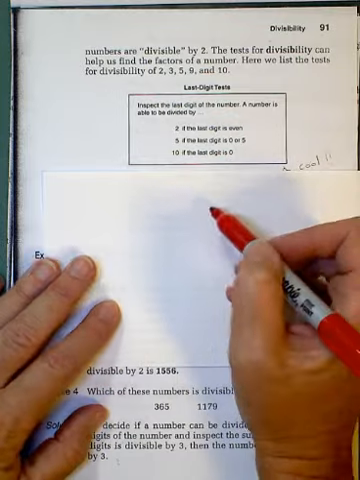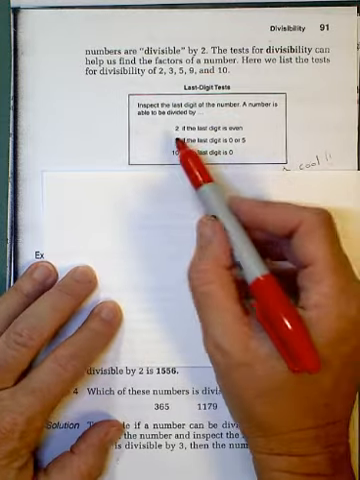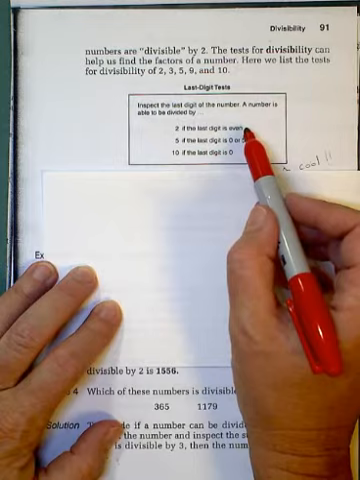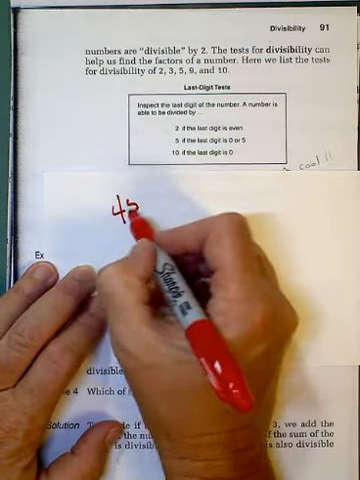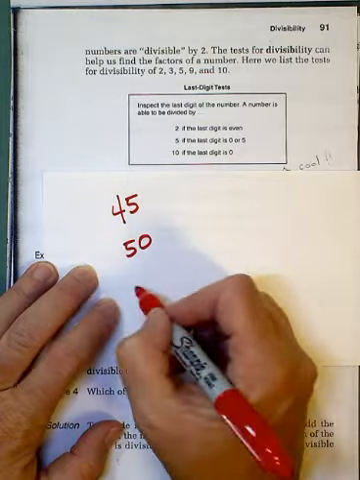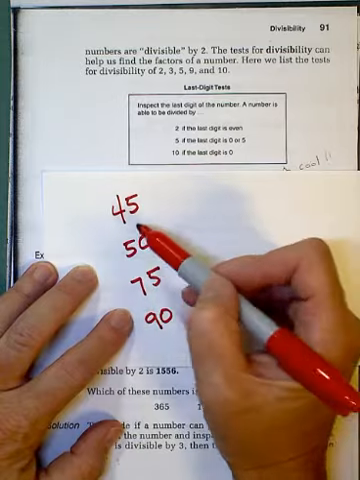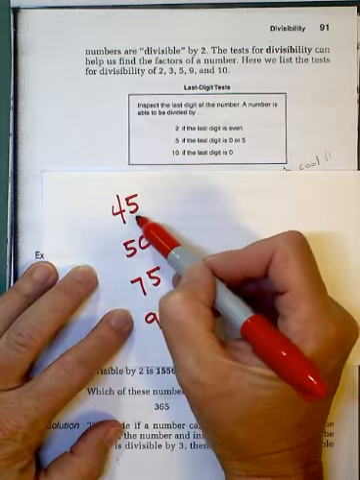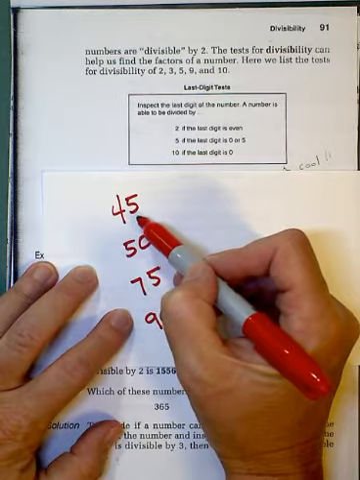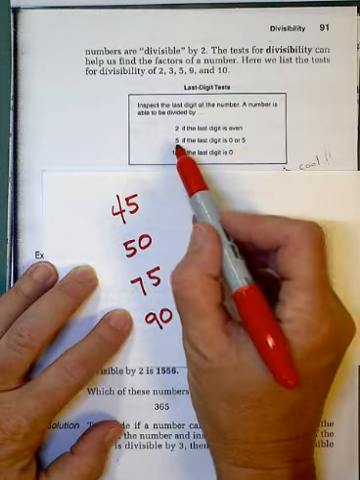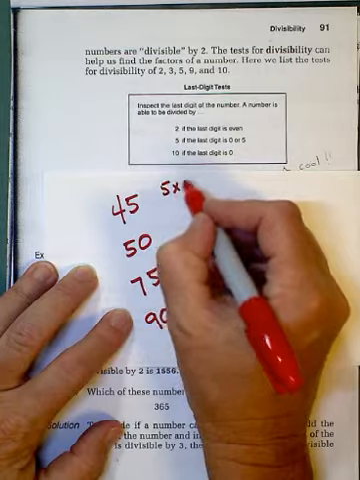Let's look at just a few examples for 5 and 10. I think you're already pretty comfortable with the idea of identifying whether a number is even or not. Remember that if it's even, 2 is absolutely one of the factors. It is divisible by 2. Let's look at a few numbers here. I'm just going to write them out. Okay. So in the case of 45, we look at the last digit, it's 5. Our rules tell us that if the last digit is 0 or 5, it is divisible by 5. And in fact, you know that 5 times 9 equals 45.